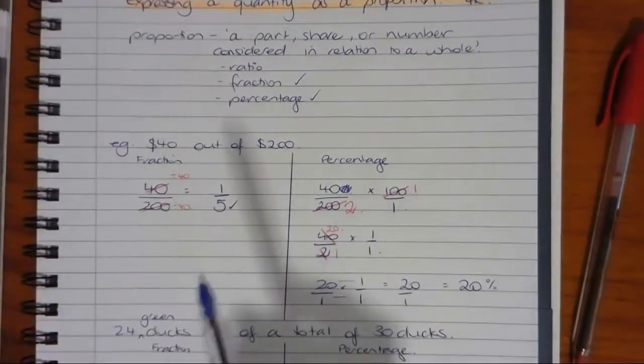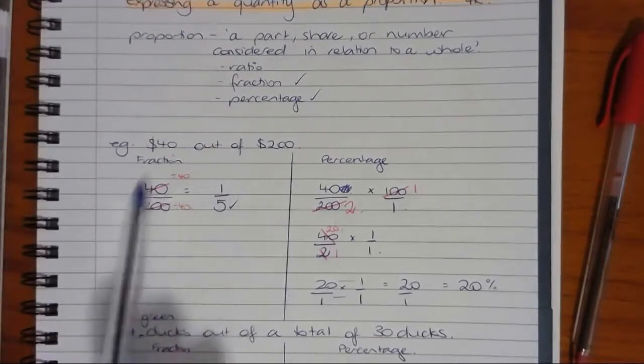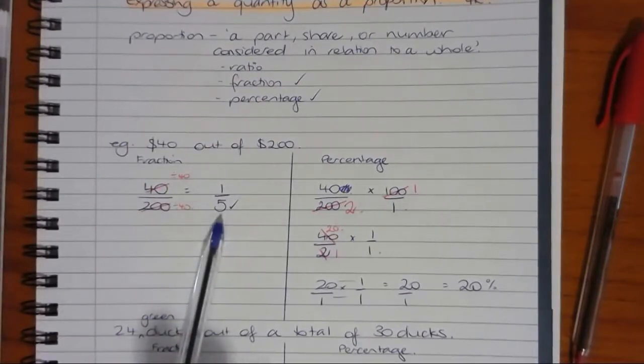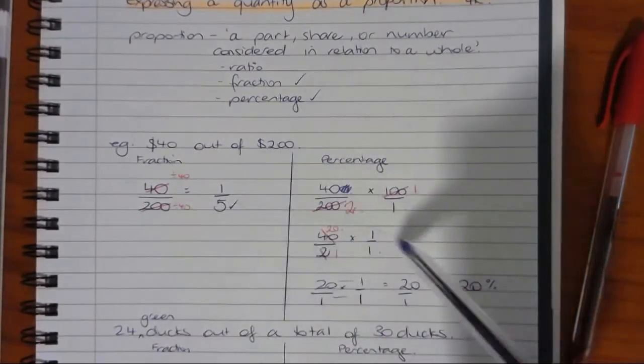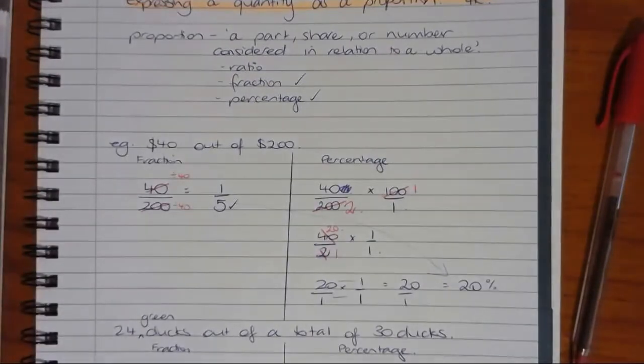If you had a question like this and you did the fraction part first, and you knew your fraction to percentage combinations really well, you could literally jump straight to that. Yeah? If you knew 1/5 equaled 20%. If you don't, totally okay. Well, that would be good if you did. You can still do this working and figure it out.